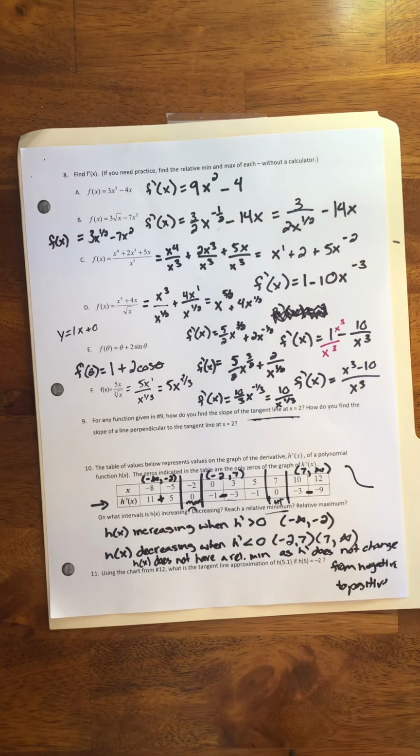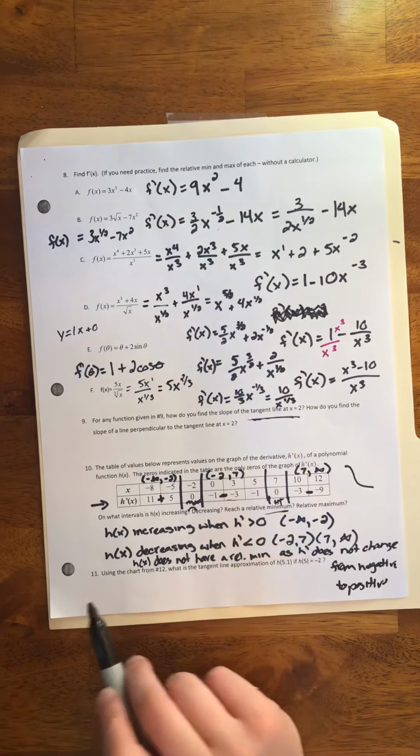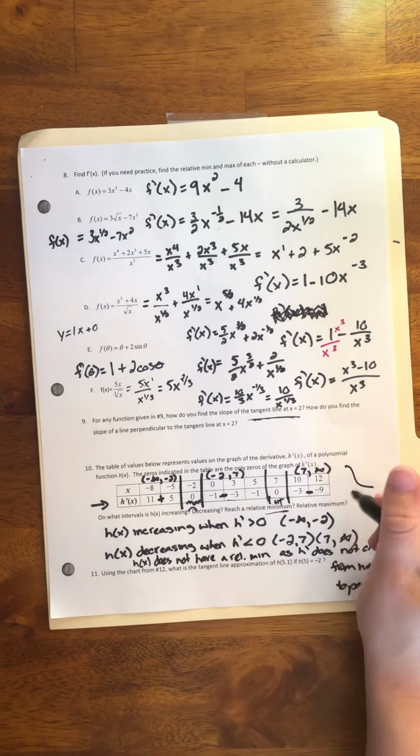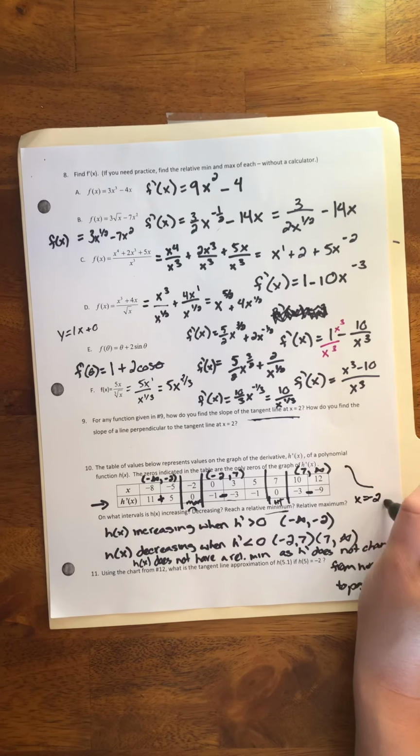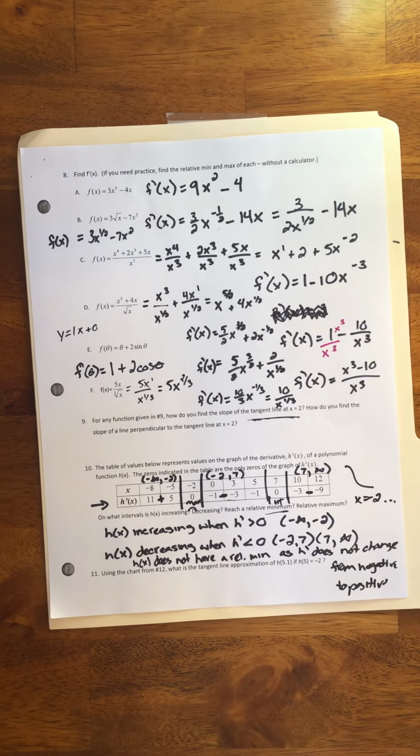If you're doing maximum, you would have to say h prime of x does change from positive to negative at x equals negative 2. So x equals negative 2 is a relative max because h prime of x changes from positive to negative. Okay, last question.